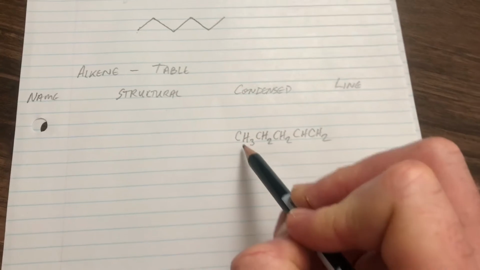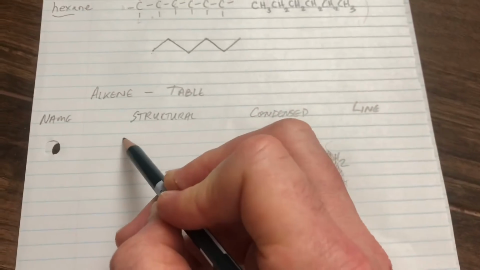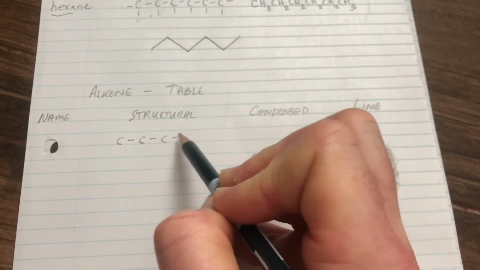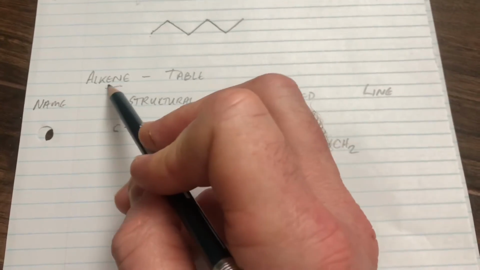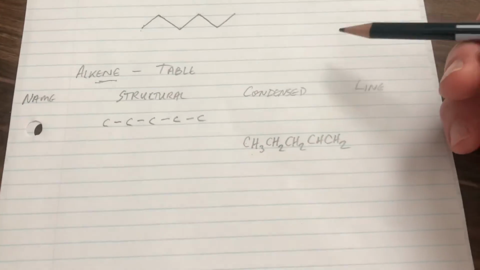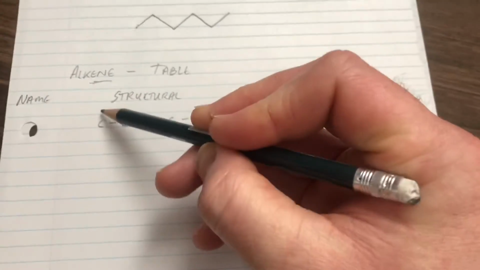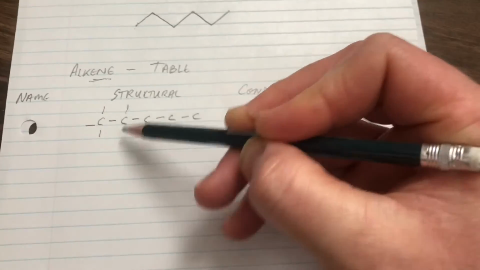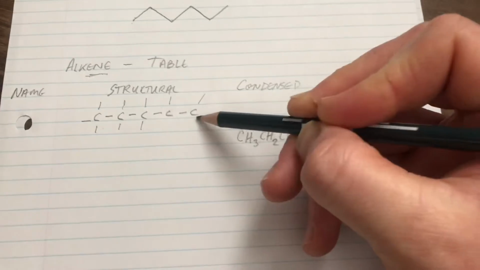So if I count up the carbons, 1, 2, 3, 4, 5, that's how many start in my structural diagram. They're all connected by at least a bond. Remember, we're in the alkene table, which is suggesting that there's a double bond. We have to kind of interpret where that is. So if we look at carbon 1, there's 3 hydrogens. We look at carbon 2, 2 hydrogens. We look at carbon 3, 2 hydrogens. We look at carbon 4, there's only 1 hydrogen there, and there's only 2 hydrogens on our last carbon.